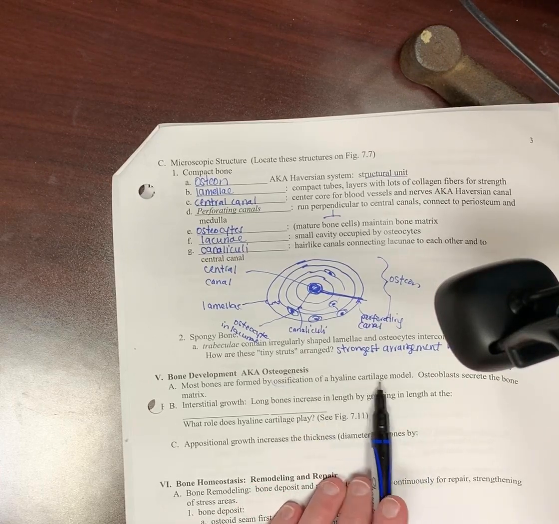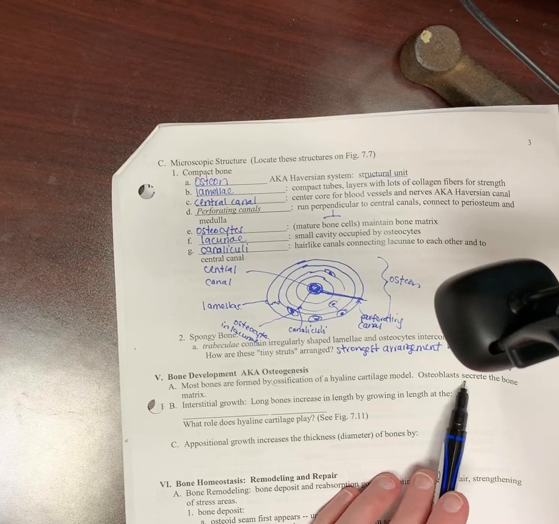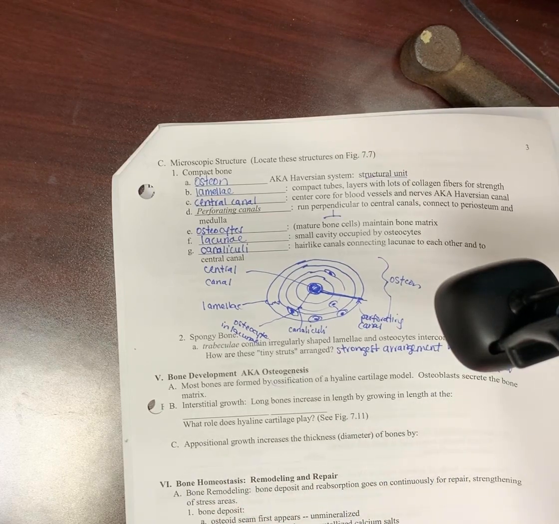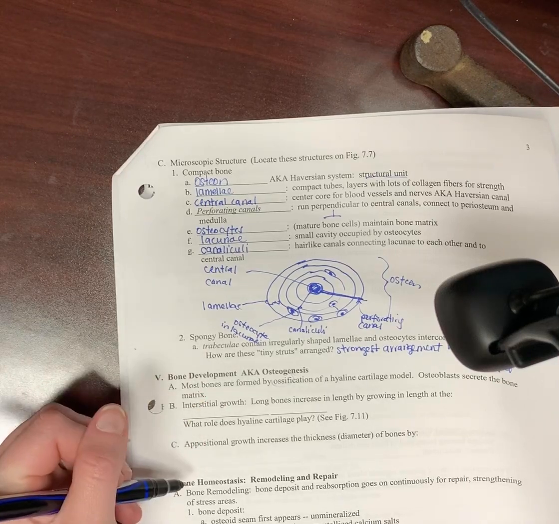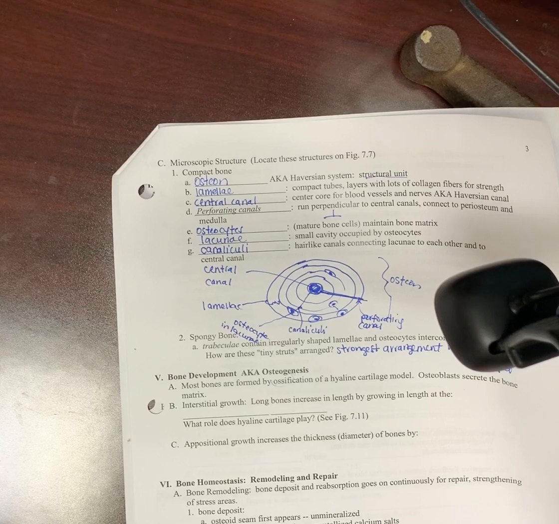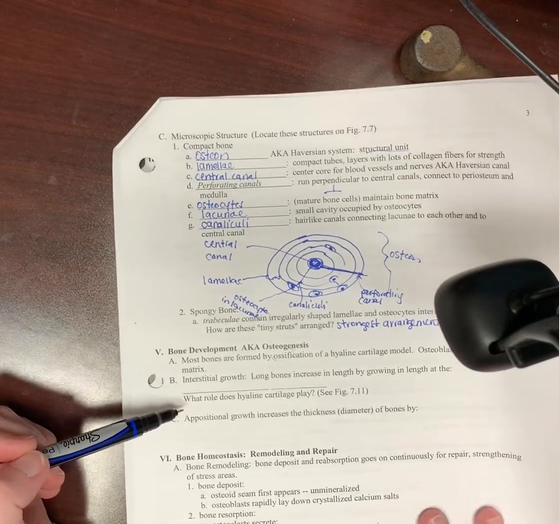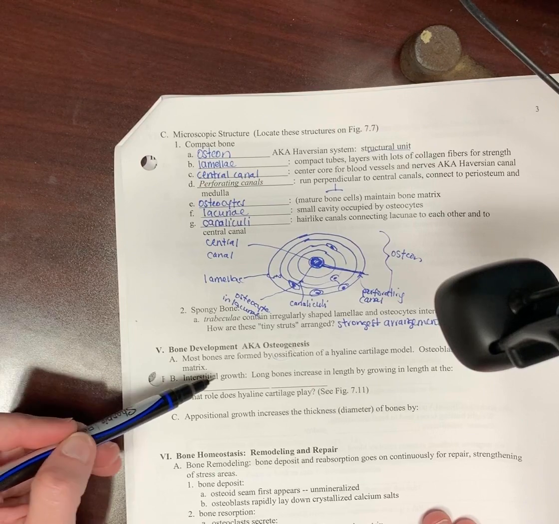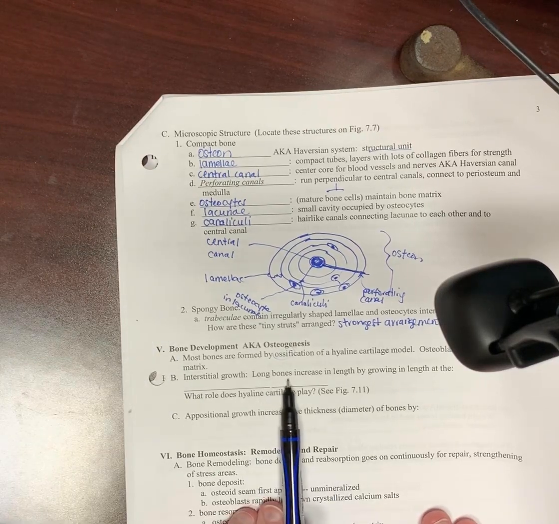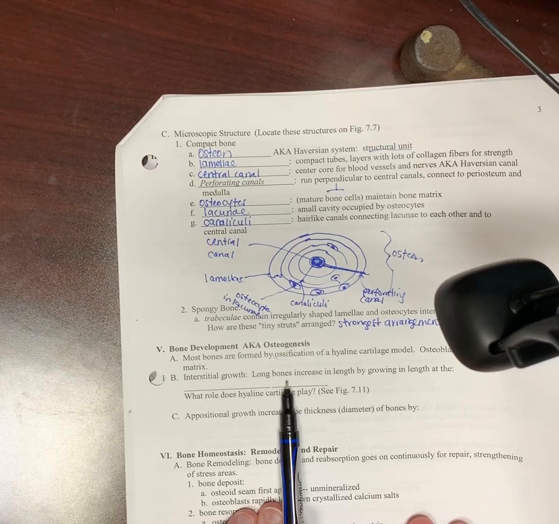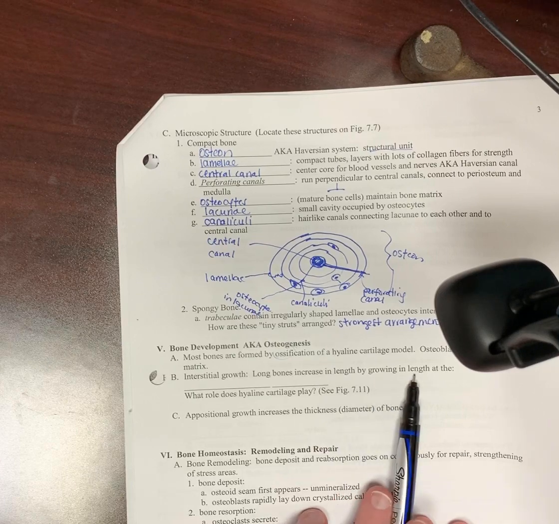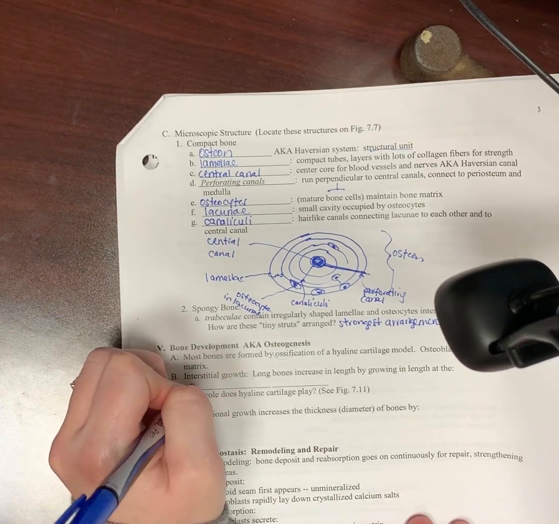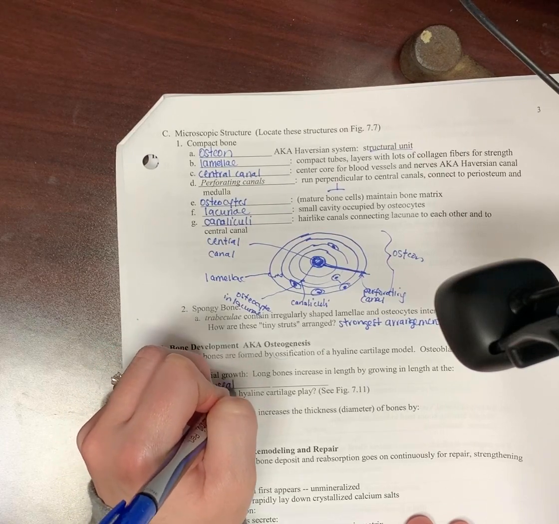And that happens when you have cartilage, and then some osteoblasts come in, and they're going to secrete that bone matrix, which is the calcium phosphate salts. Now, how does that happen? You have interstitial growth. Interstitial, like interstitial fluid, so this is going to be between parts of the bones. So long bones, that would be arms and legs, increase in length. They only get longer at the epiphyseal plate.